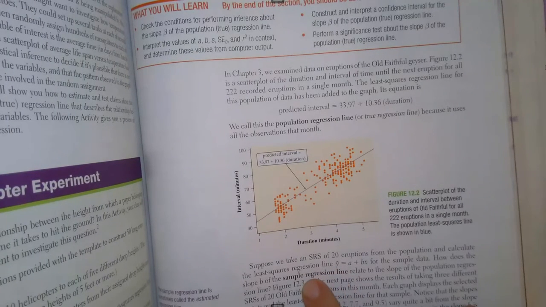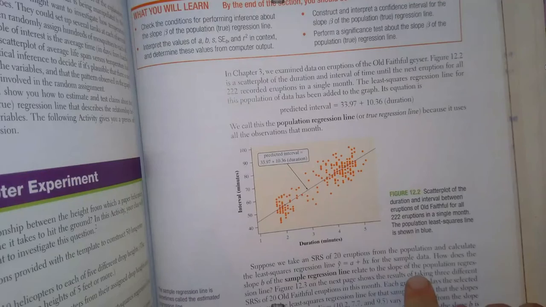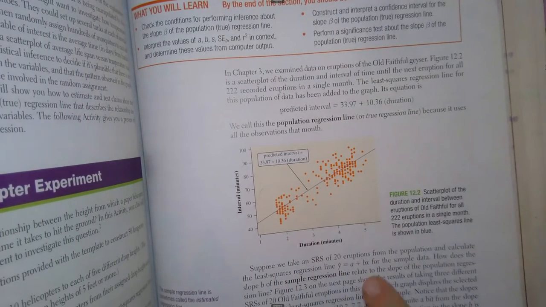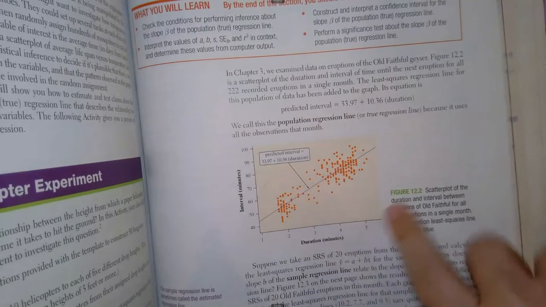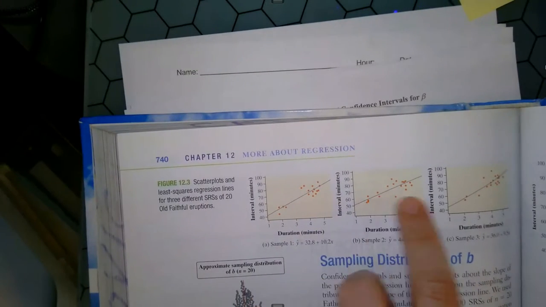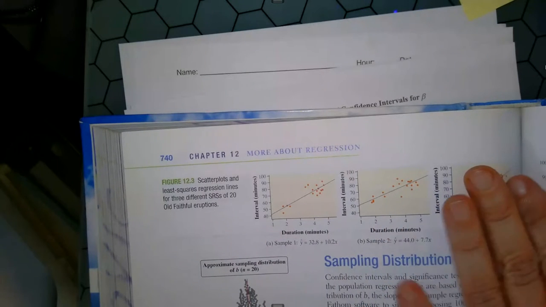How does it compare to the real, true population regression line? So this is a sample of, this is the real thing. If you take only 20 eruptions from here, how is that going to compare? So we take random samples of 20 from that scatter plot that we just took. The scatter plots you get will vary. The lines you get will vary. Some slopes will be a little bit steeper than others.